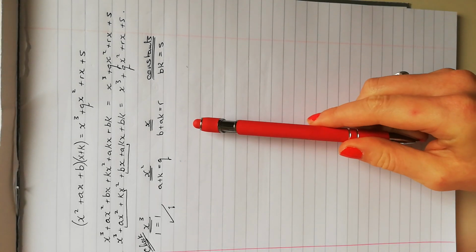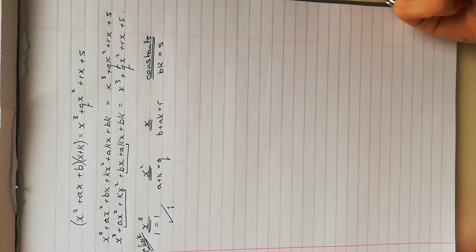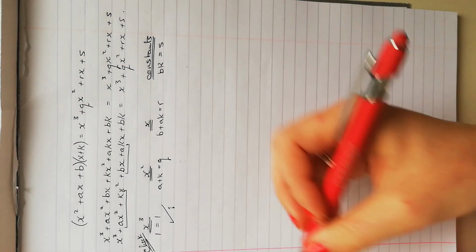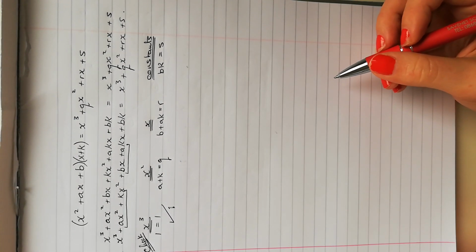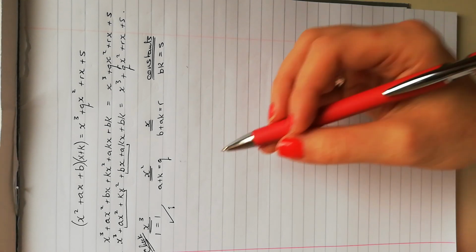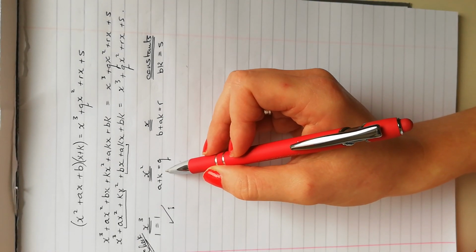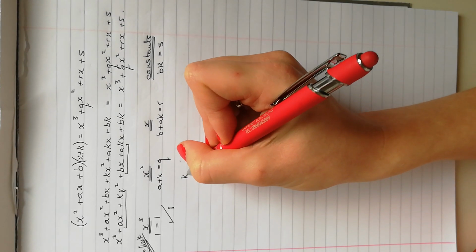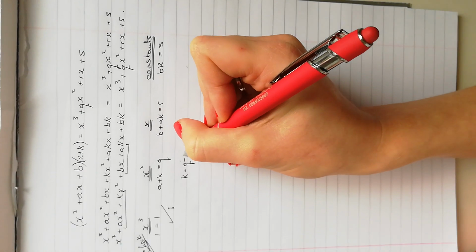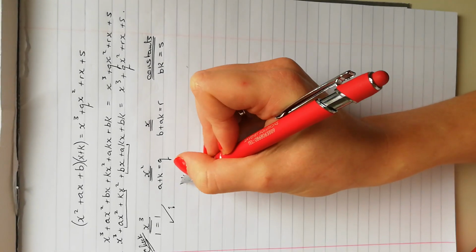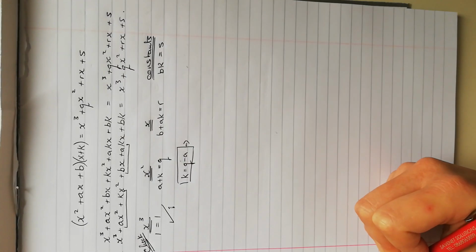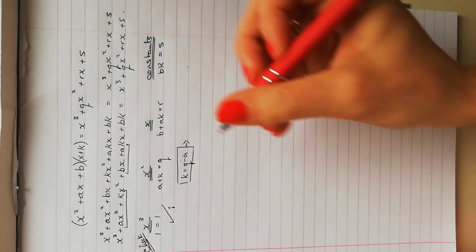Now, that k, we introduced that k, and because we introduced it, now we need to get rid of it. So that's always the first thing you do when you get to this point, is get rid of that k that you introduced. I'm going to use this one to get rid of it. Okay, so that'll be k equals q minus a. And then I will replace k in the other two equations with q minus a.